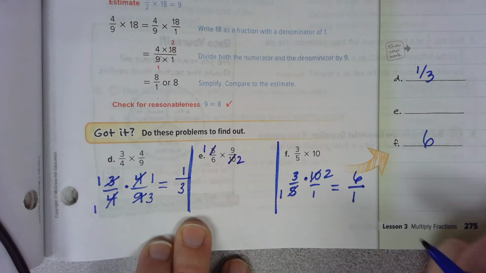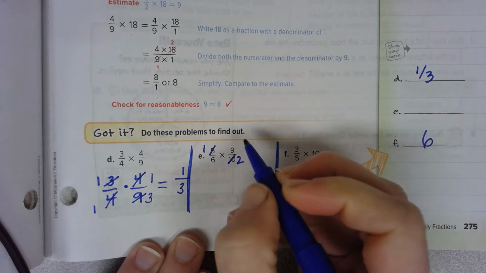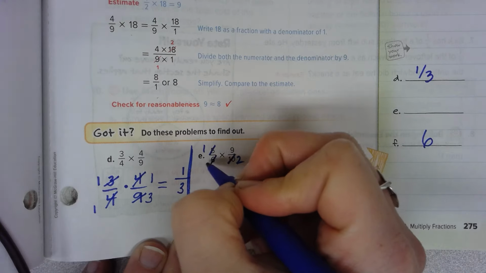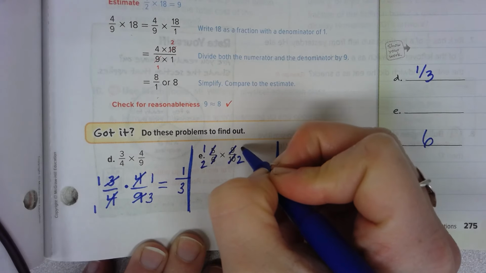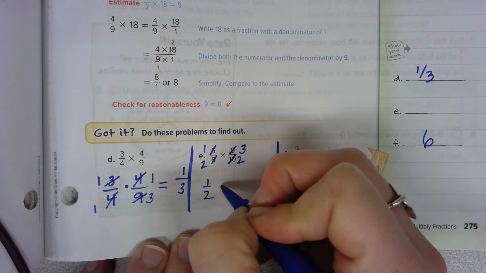But 6 and 9 have 3 in common. We can pull 3 out of each one of these. If I pull 3 out of 6, I'm left with 2. Pull 3 out of 9, I'm left with 3. Now my new problem becomes 1/2 times 3/2.